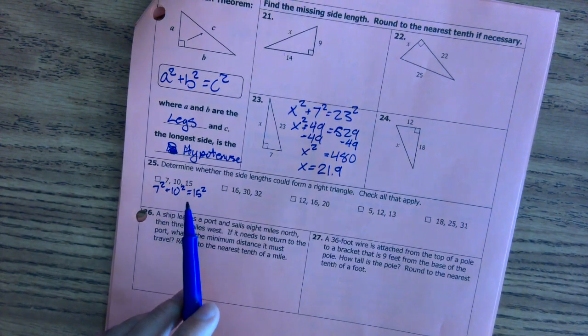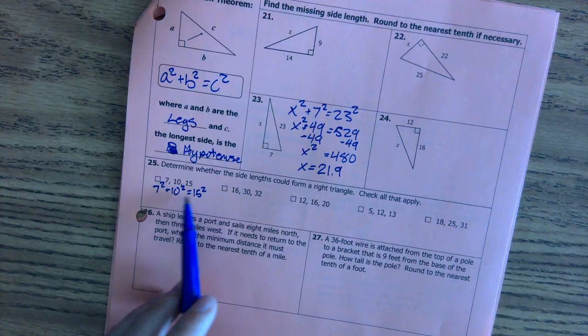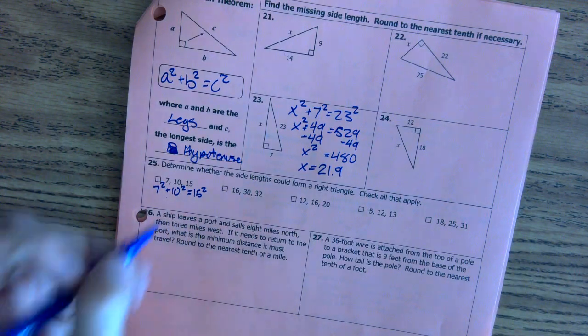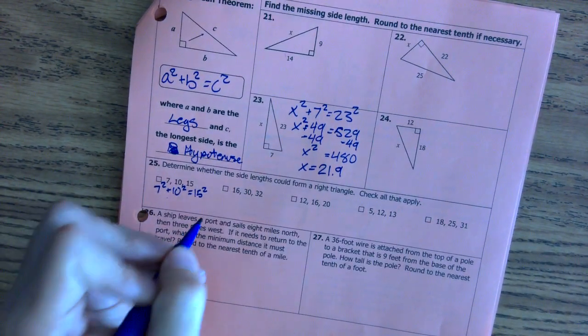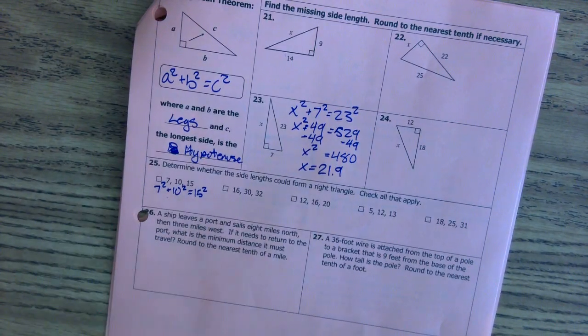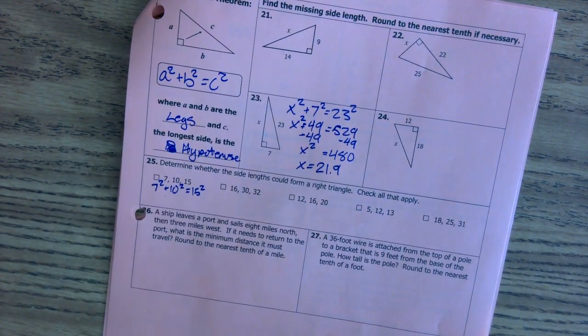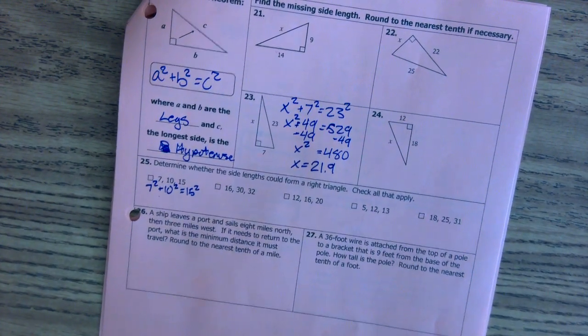Then what you're going to do is multiply all these out, add this left side together, and see if that left-hand side gives you the same number as your right-hand side. If it does, then it's a right triangle. If it doesn't, then it's not a right triangle.